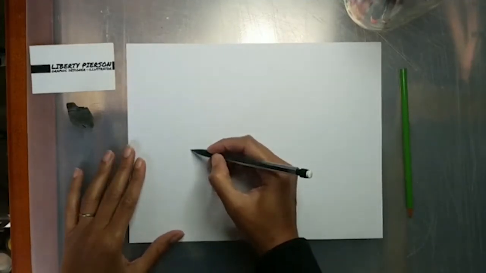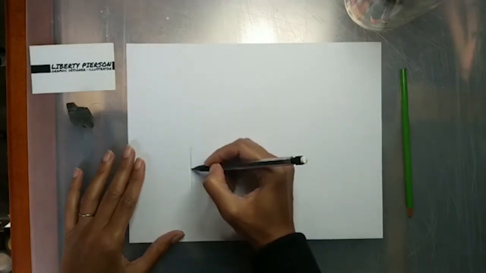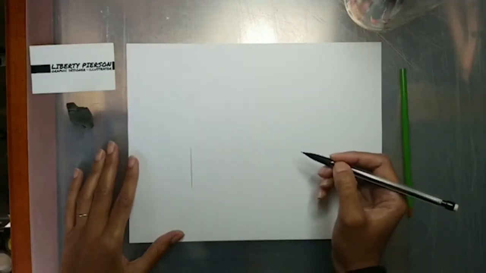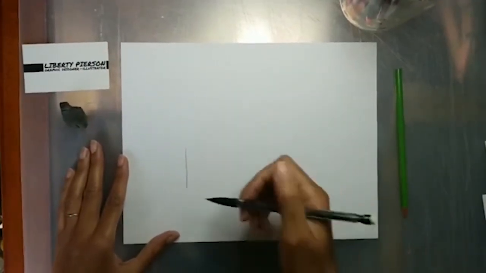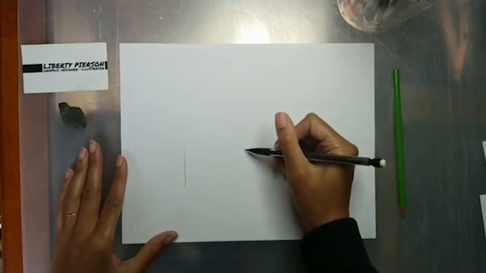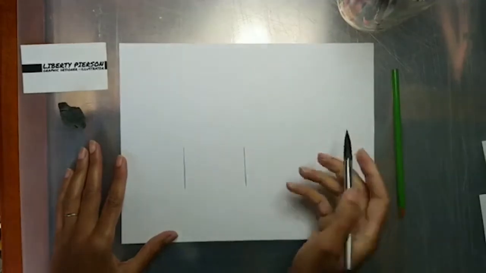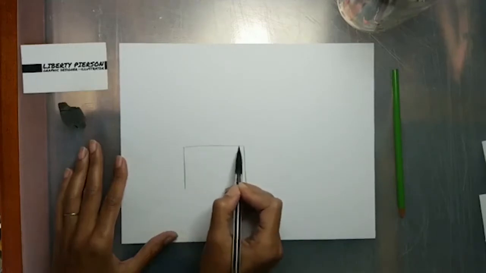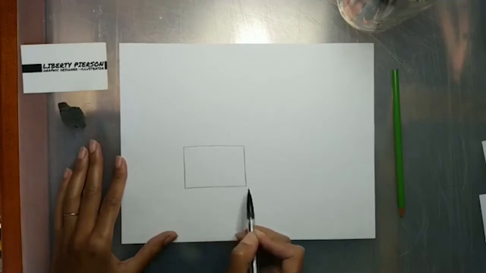So I'm going to start with one vertical line here. Now I'm drawing a little bit darker than you should because I need you to be able to see it on the screen. So there's one vertical line, and then across from it, parallel to it, we're going to make another vertical line, and then we're going to do a horizontal line across the top and a horizontal line across the bottom. So now we have a rectangle.